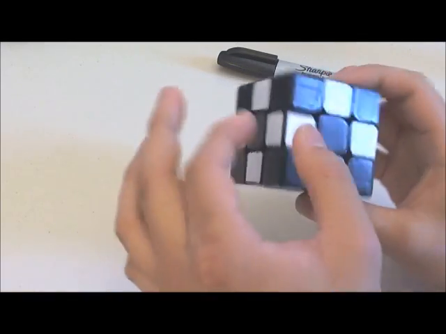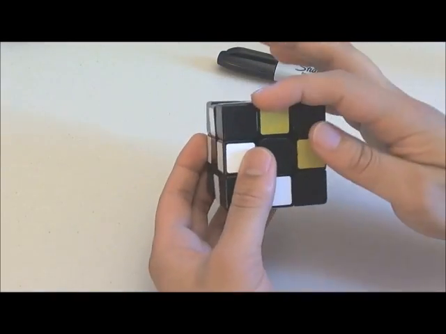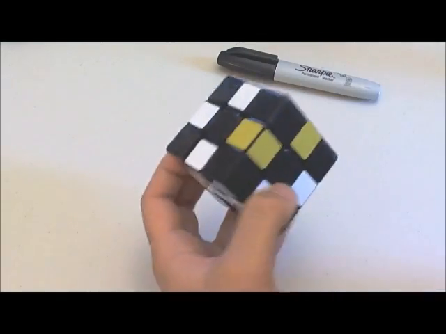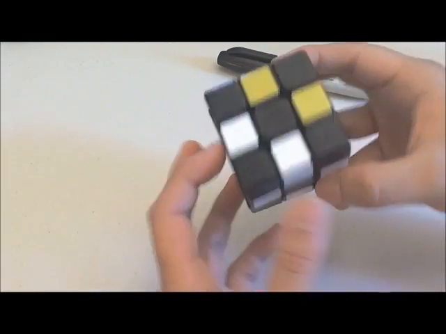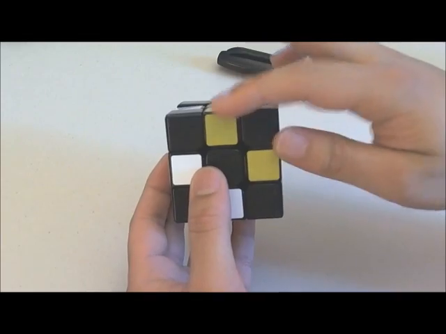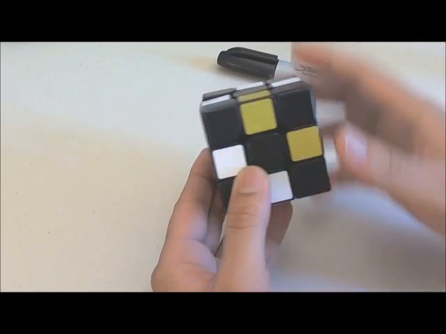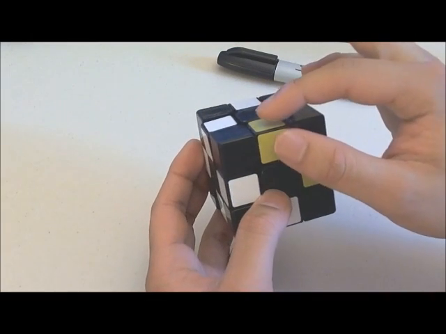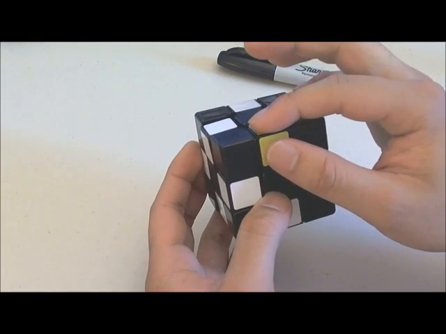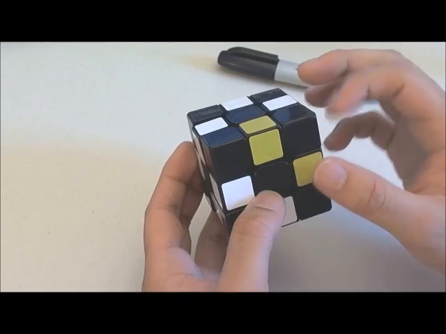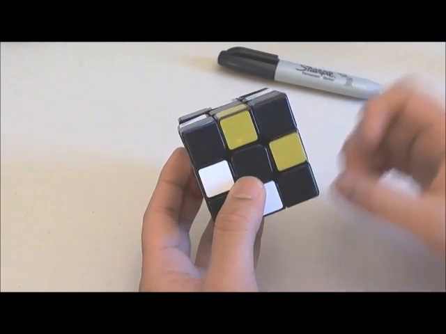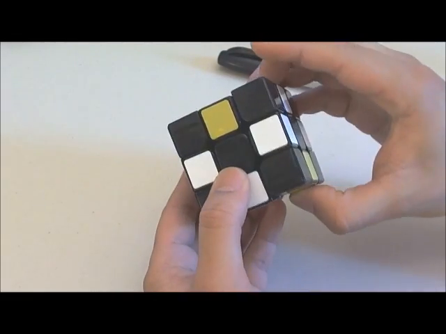All the white edges are good, and all the yellow edges are bad, and there are only two of them. So the white edges are kind of all over the place. And this signals that there are only two wrong edges. So the first thing to do, if you have only two wrong edges, is make sure one is on the F or B face and the other one gets off of the F or B face. So what I'm going to do is move it down here.